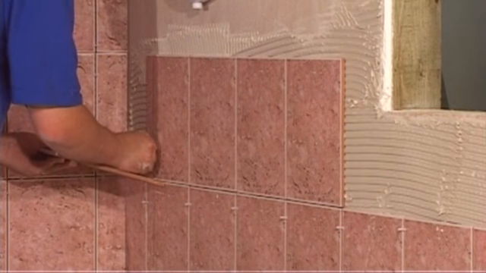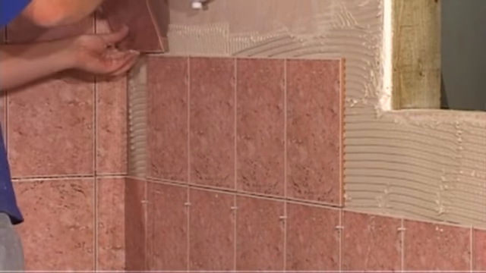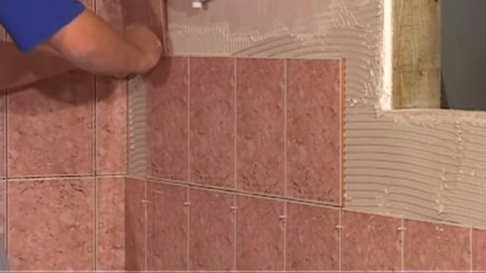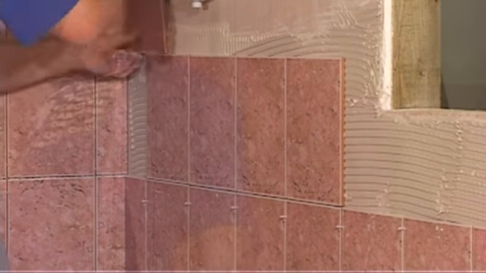Mark the corner gap on the tile, run it to the top of the row and make your second mark. After you have made the cut, fit the tile into the gap.